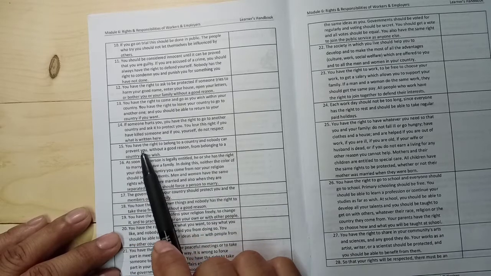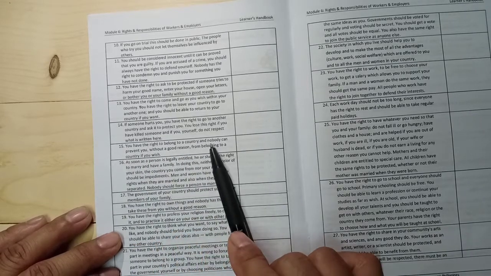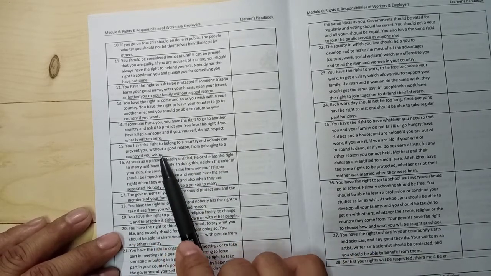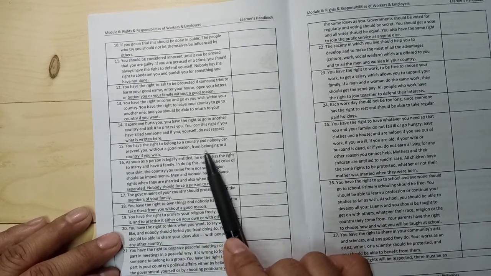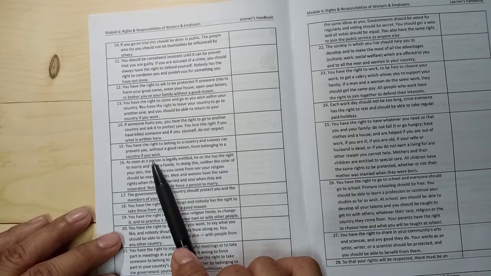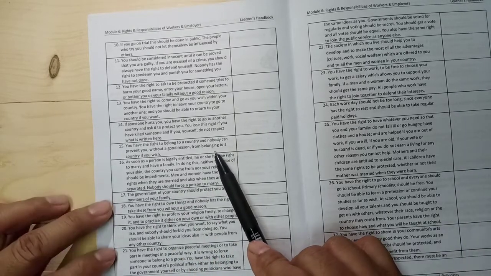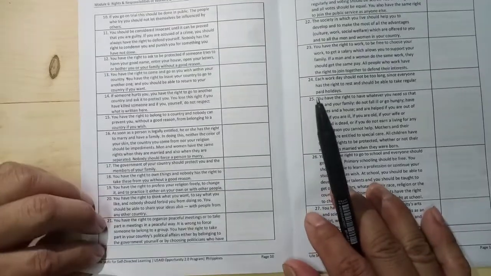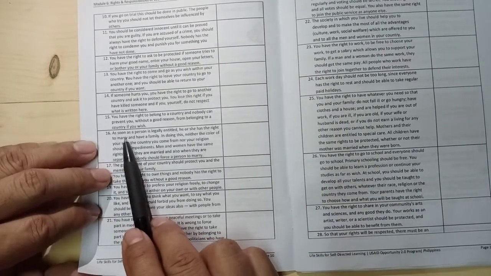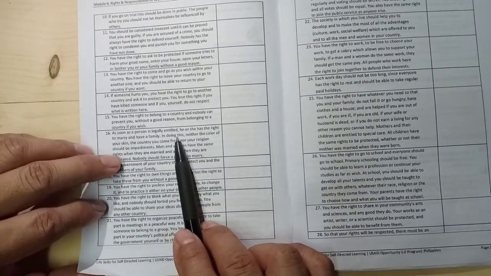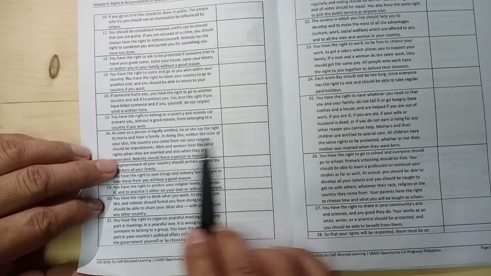Number 15, you have the right to belong to a country and nobody can prevent you without a good reason from belonging to a country if you wish. May karapatan tayong manirahan o pumunta sa ibang bansa at walang sino mang makakapigil sa atin. Okay?